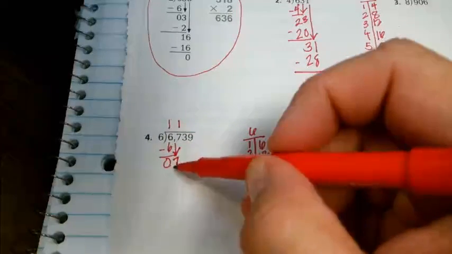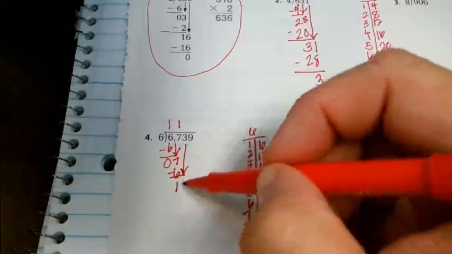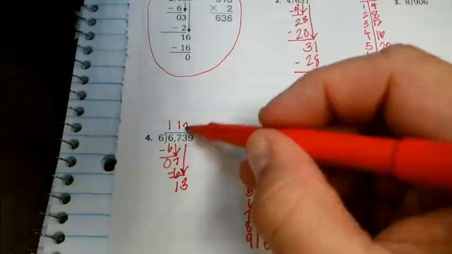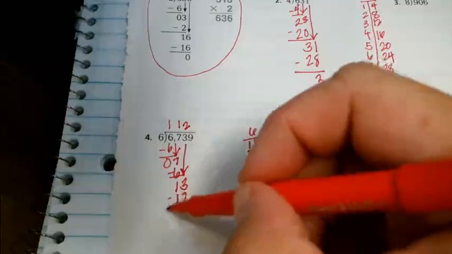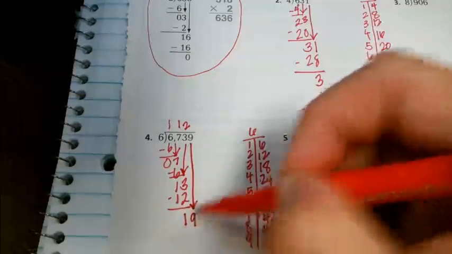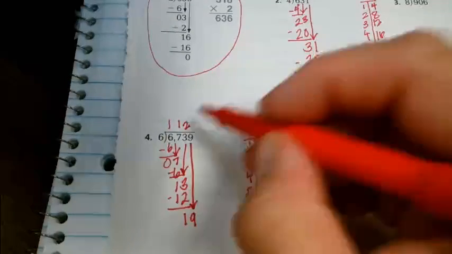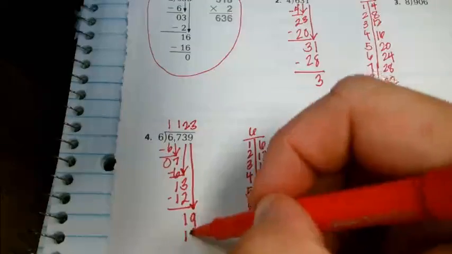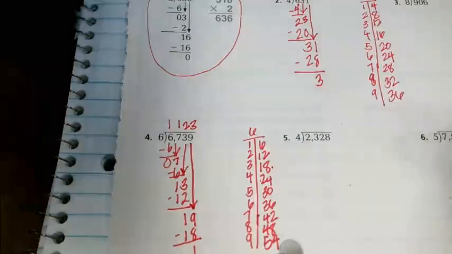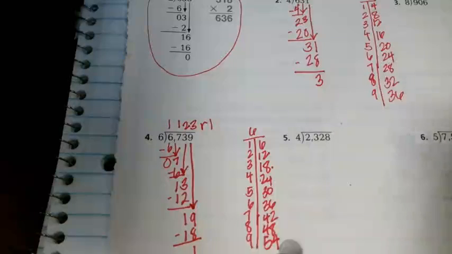6 times 1 is 6. I can subtract 6 from 7. That gives me 1. I bring down the 3. 6 times 2 is 12. Subtract, I get 1. I bring down the 9. Closest thing I have to 19 without going over is 18. 6 times 3 is 18. I subtract, I get a remainder of 1. So your answer there is 1,123, remainder 1.